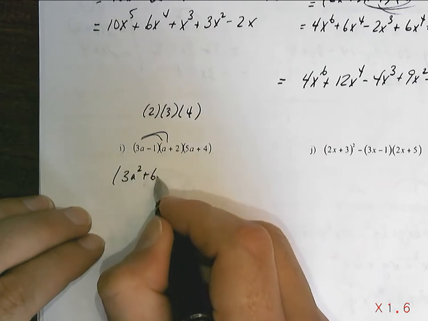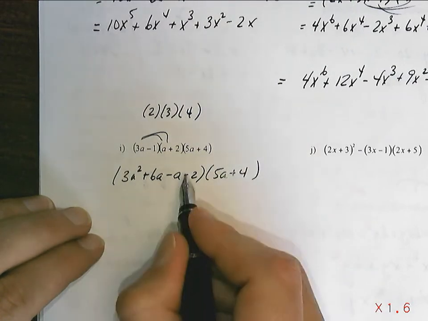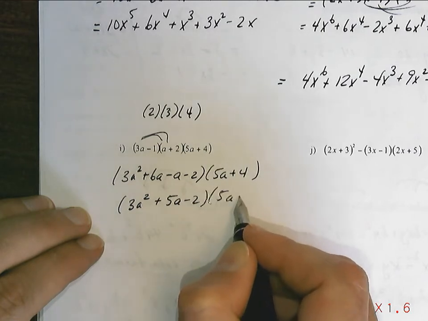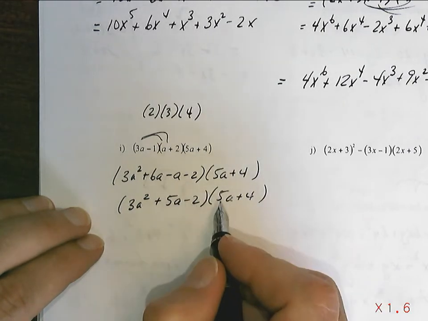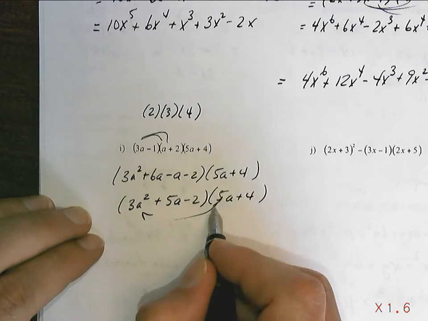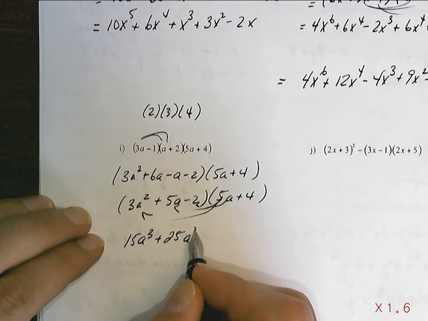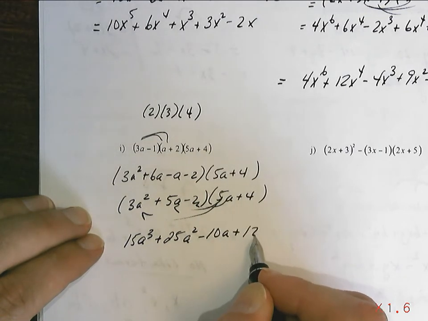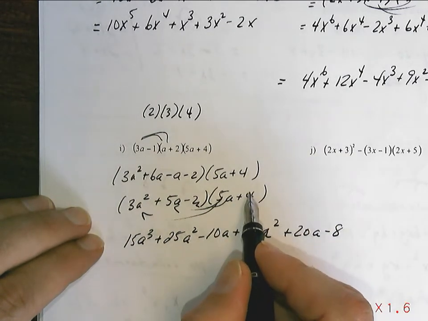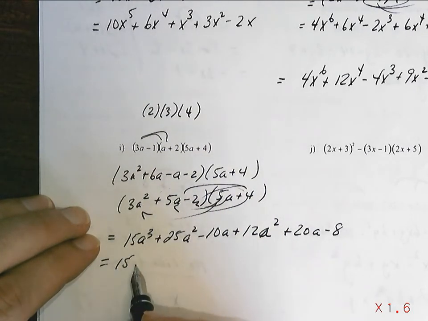3a squared plus 6a minus 2, 5a plus 4. I'm going to simplify this. 3a squared plus 5a minus 2, 5a plus 4. Now I'm going to take the binomial into the trinomial. So instead of just going this way, I'm going to go this way now. So it's going to be 15a cubed plus 25a squared minus 10a plus 12a squared plus 20a minus 8. So I then took the 4 in. I got all this. Collecting like terms.